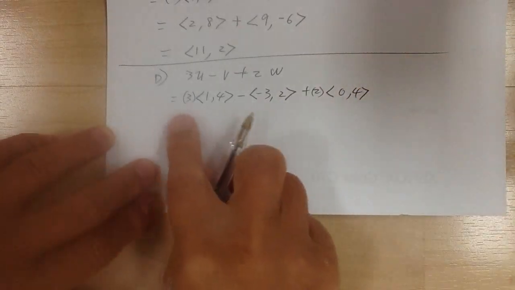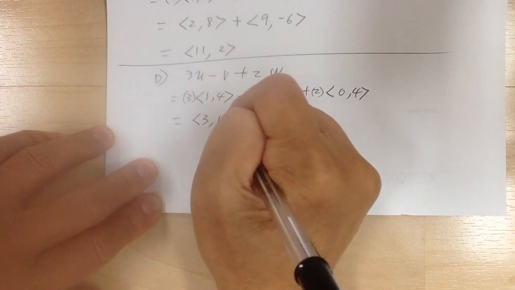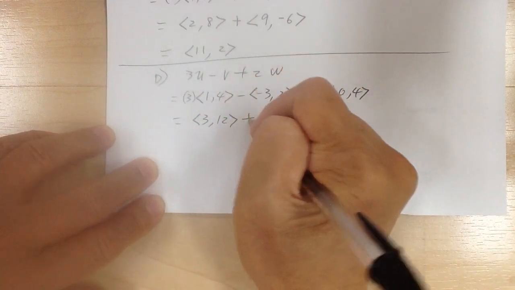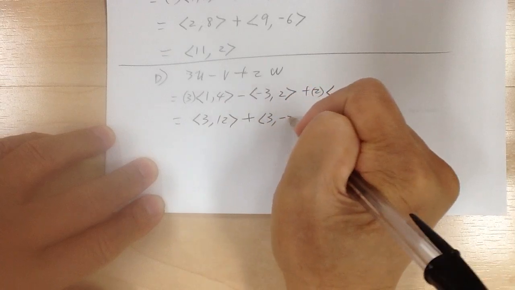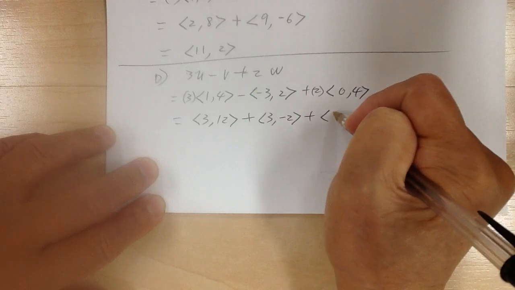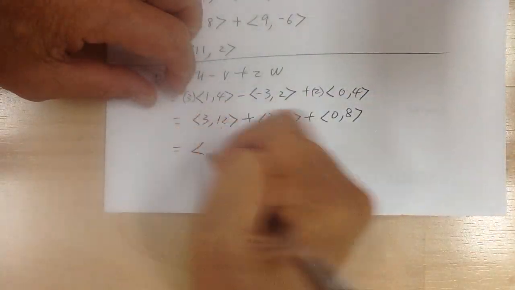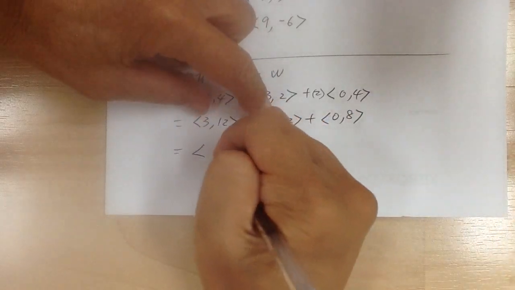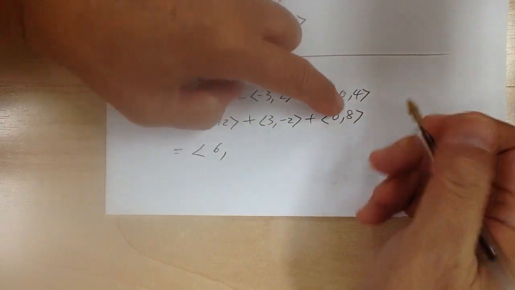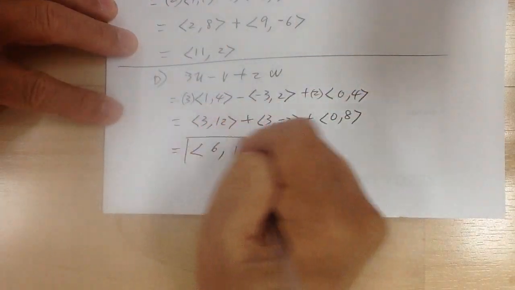First you have to distribute to multiply everything. So this becomes 3, comma 12. I'm going to distribute my negative in here to become plus, so it becomes 3, comma negative 2. And distribute, so it becomes 0, 8. Now I can add everything together. So 3 plus 3 is 6 plus 0 gives me 6. Negative 12 minus 2 would be negative 10, plus 8 would be negative 18... and that's it.